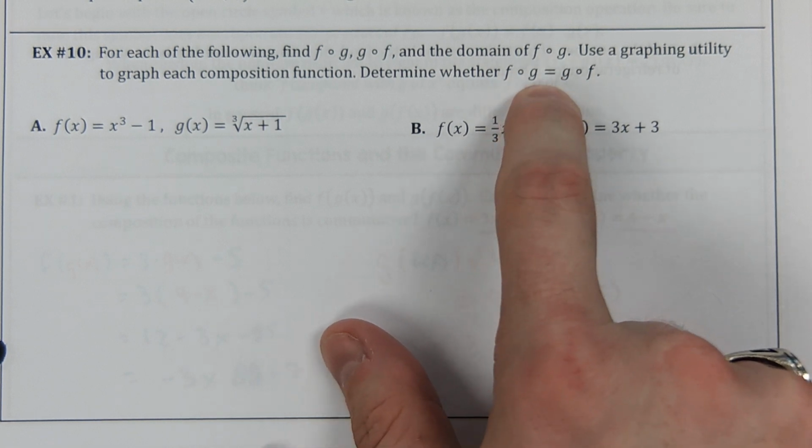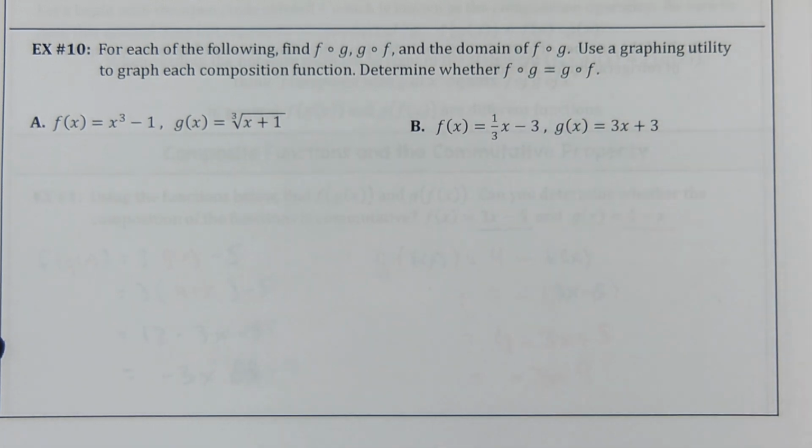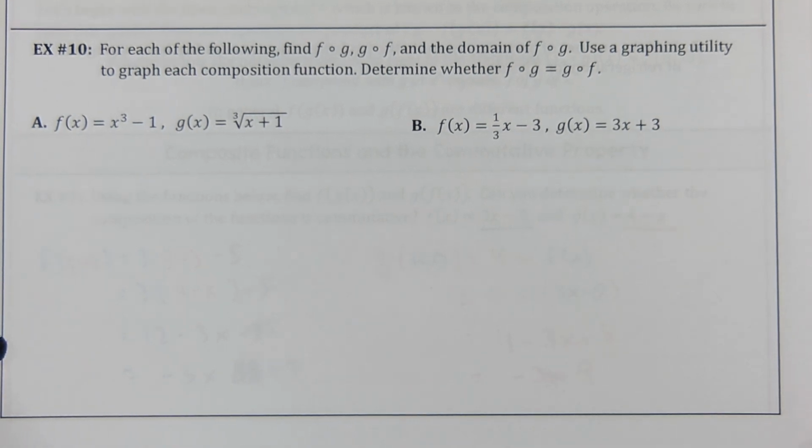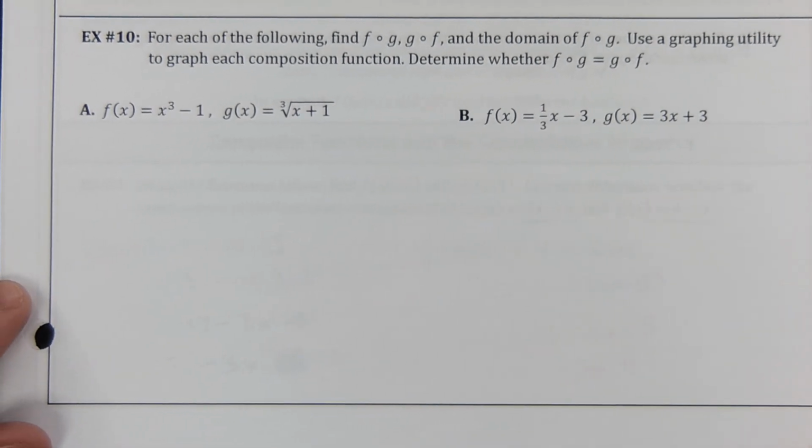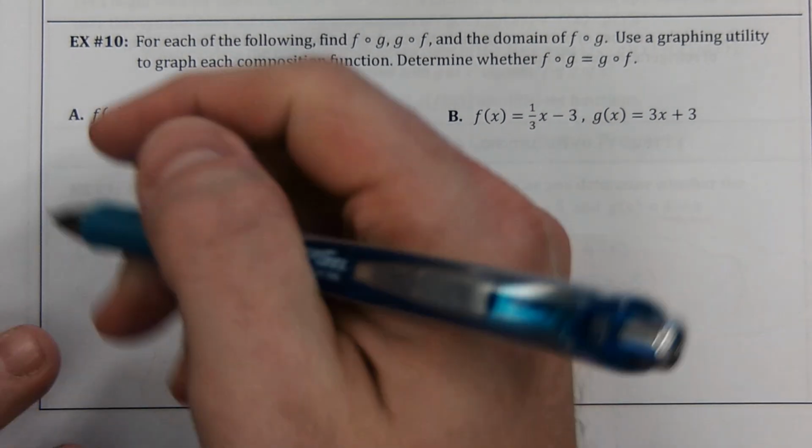I feel like equal compositions, since generally compositions are not commutative, should be something very special. Do any of you remember some types of equal compositions from your Algebra 2 days? What happens when those are equal to each other? No? Okay, well, we'll see it happen. Let's find f of g.